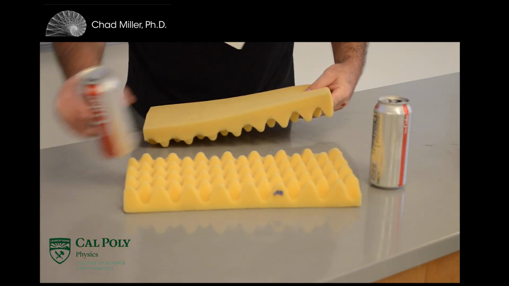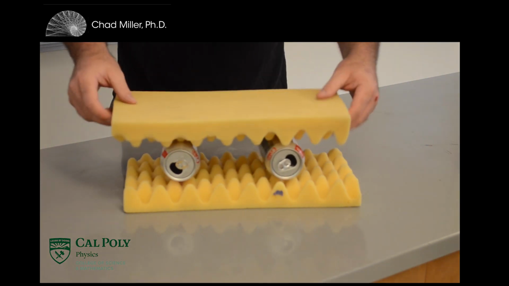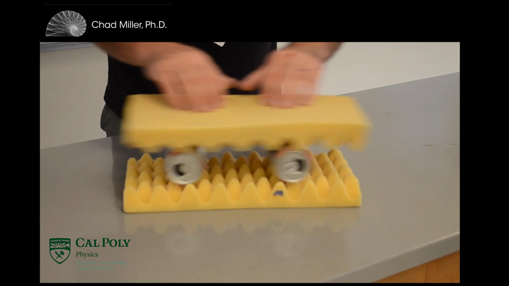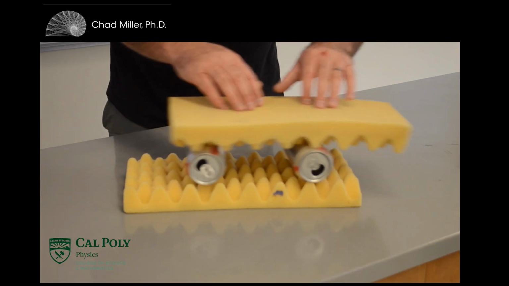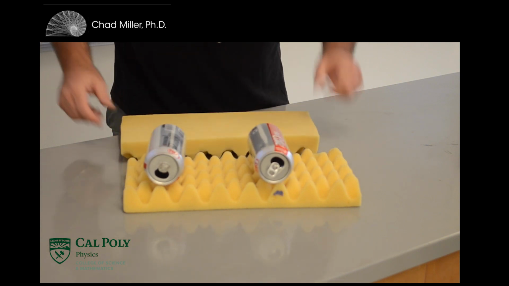Interestingly, if you put two soda cans in between the two surfaces, this simulates what it would be like to put a lubricant in between two surfaces, the lubricant being molecules that can roll and slide past one another much easier than the two surfaces would.